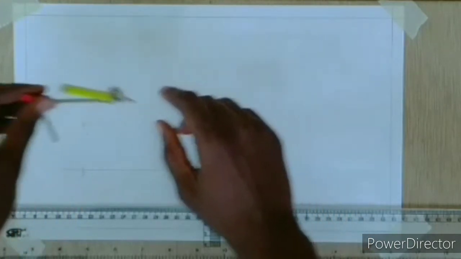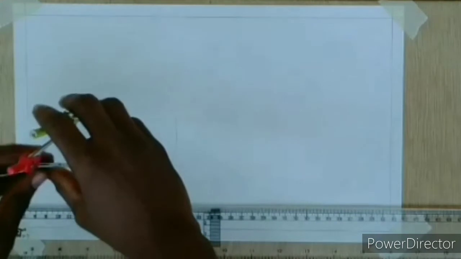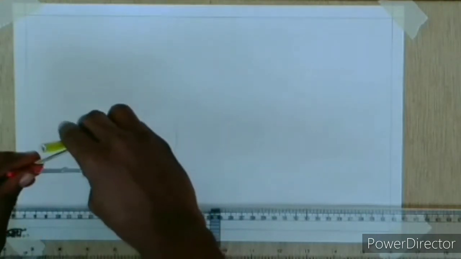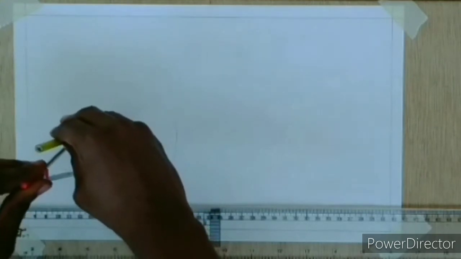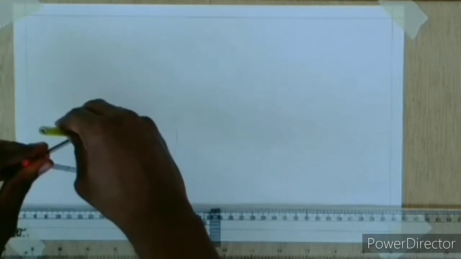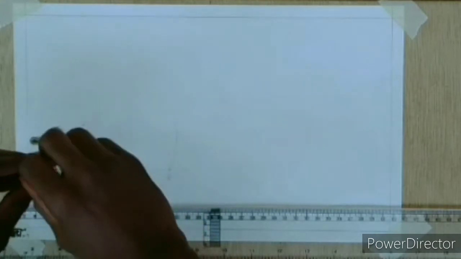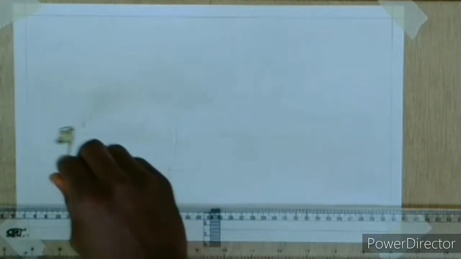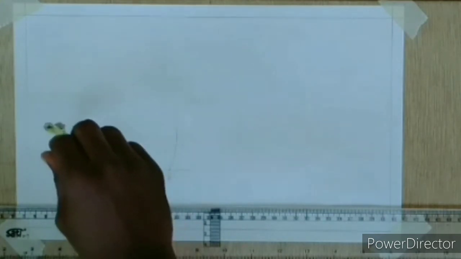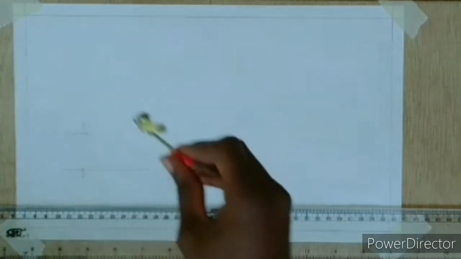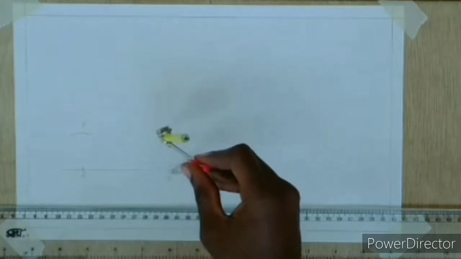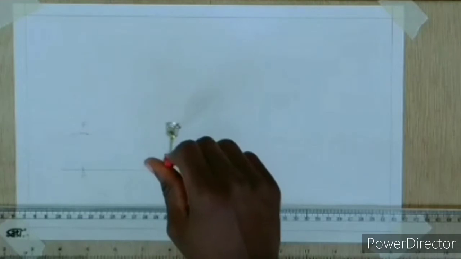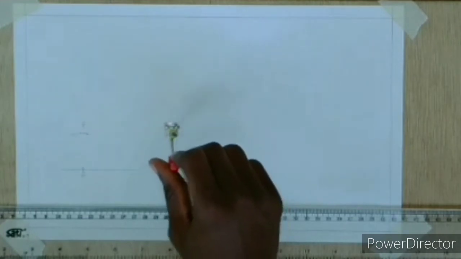Then after drawing your arc, you come to point A. So on your point A, you close it till you get to the E point here. Then you draw an arc. So with the same radius, transfer it to the point B here. Then you draw another arc to intersect the very first arc you drew.